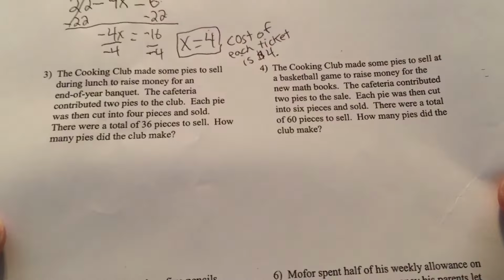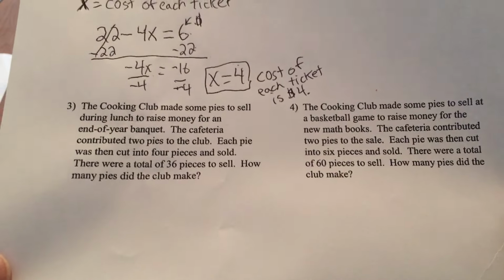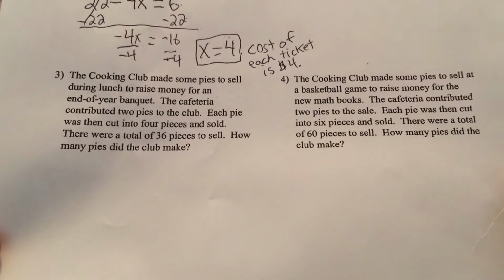Okay, so continuing on with the word problem examples we started in the last video, I got cut off, so I'm just going to make a new video for the next two examples.